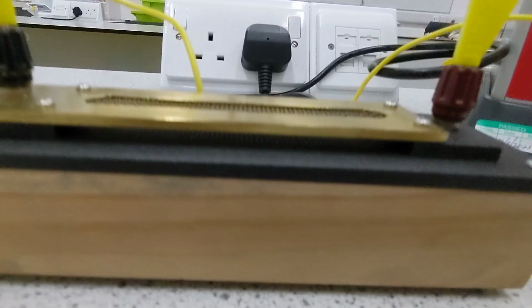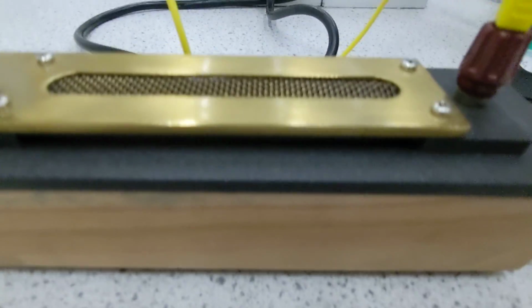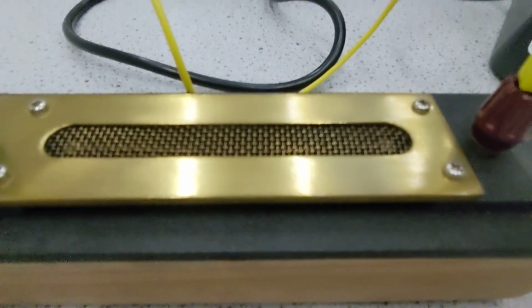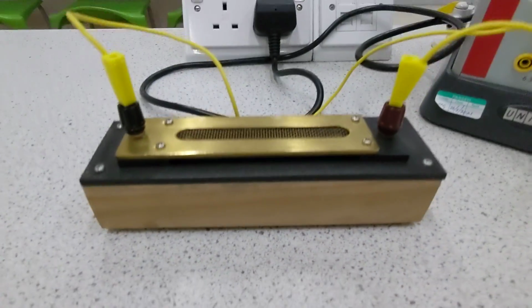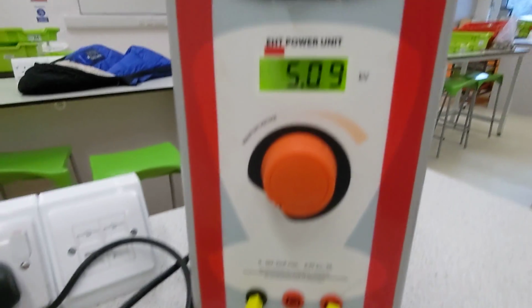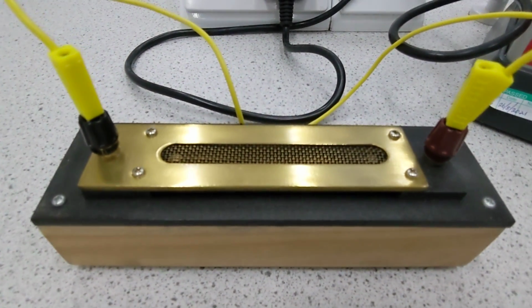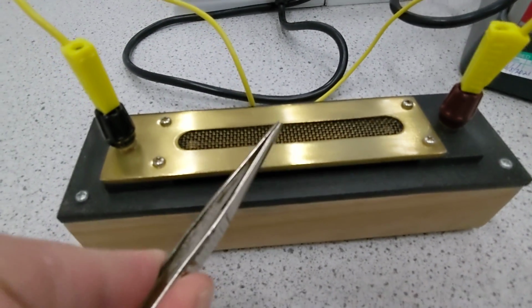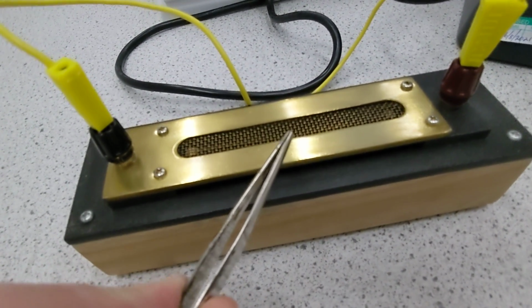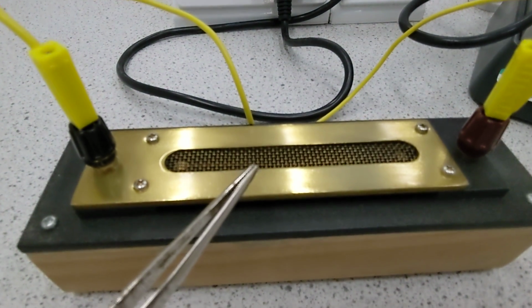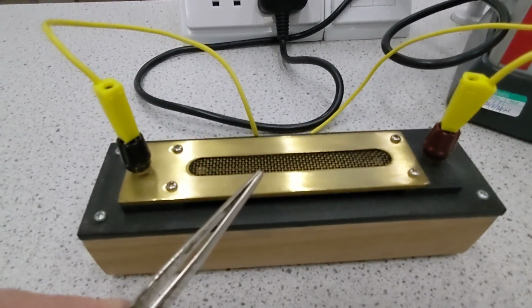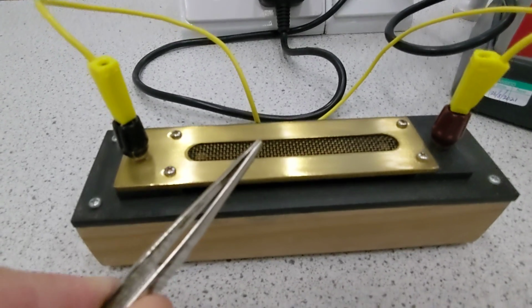And what is this spark gap detector? Well, essentially, it's a metal grid at the top, a grill, and underneath there's a metal bar, which you can just about see through that grill. And if we connect that to a high voltage power supply with about 5,000 volts across it, then ionizing radiation particles can cause the air between those two electrodes, the grill and the metal at the bottom, to ionize, which means that there are free charges that can move.